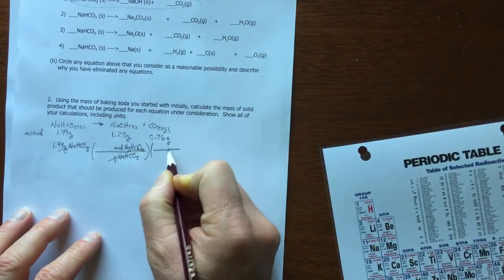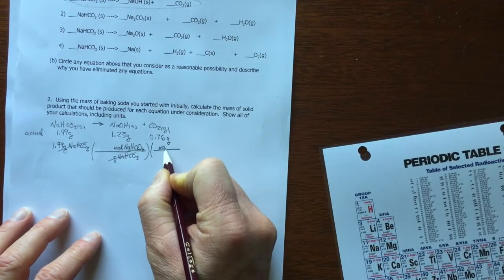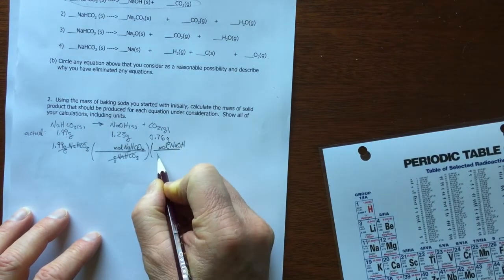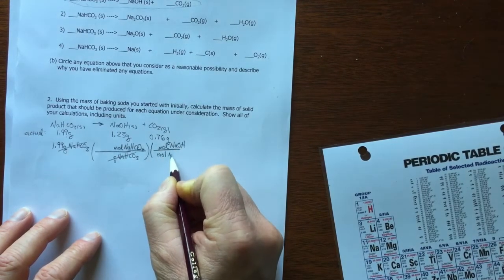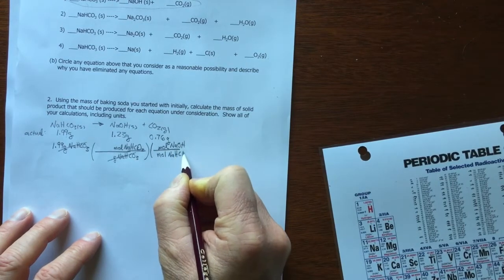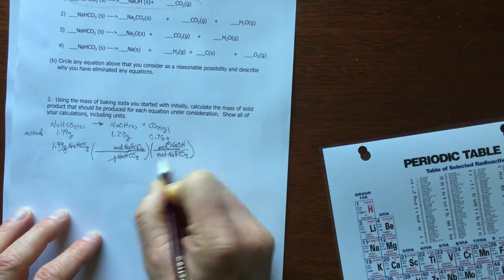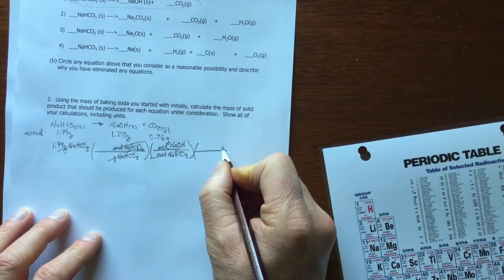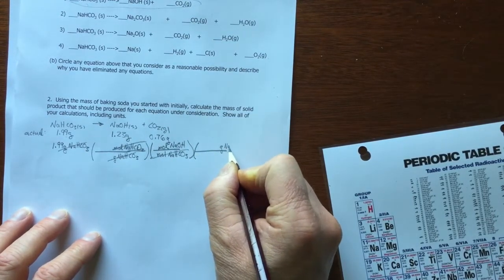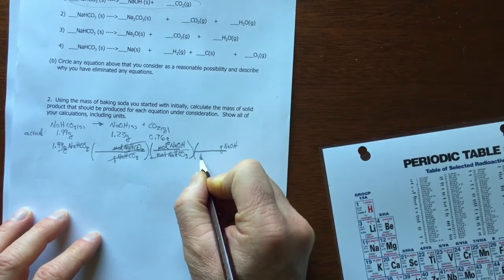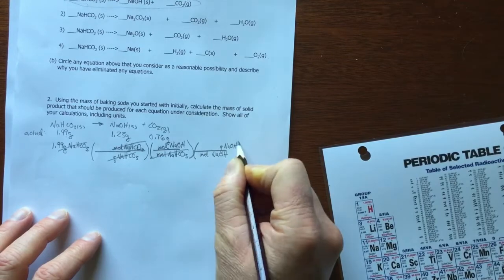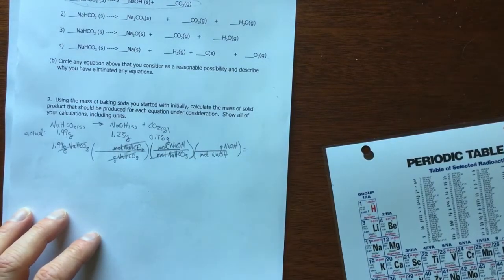So then I'll get my moles of sodium hydroxide, 1-to-1. So this step won't change the number at all, but it does change the units. And then I'll get my grams of sodium hydroxide from my moles. And we'll see what that gives us.